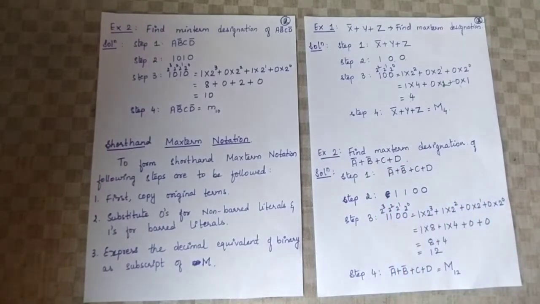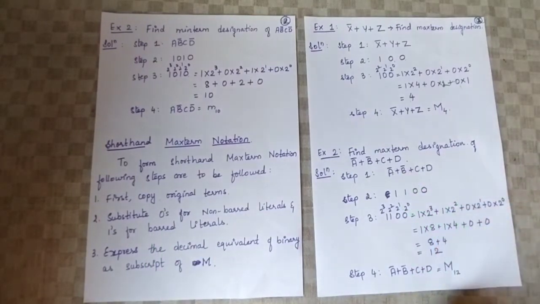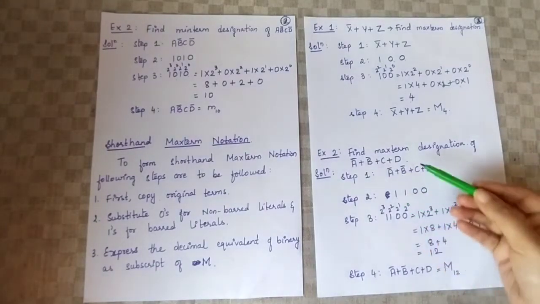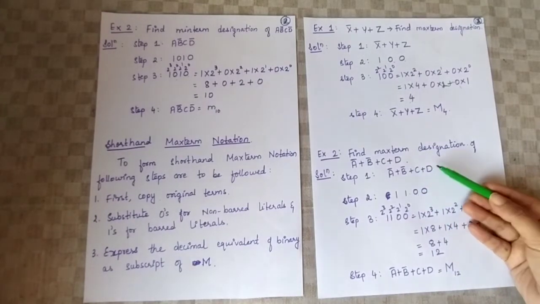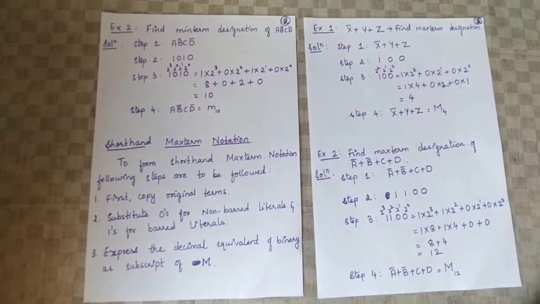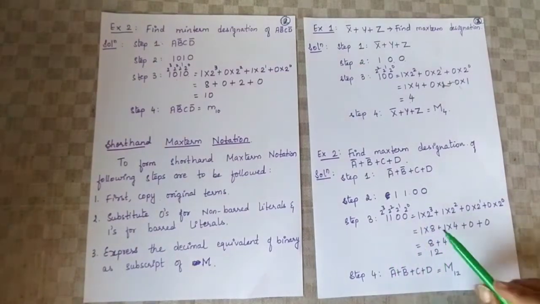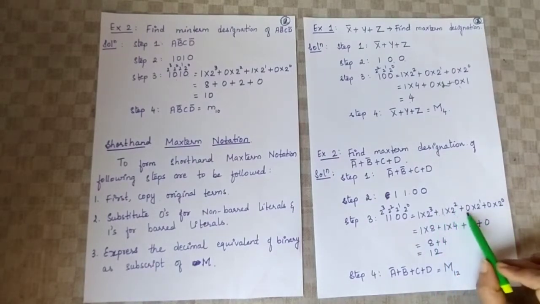Now according to the steps, take the original term first. Now we have to substitute them. If it is complemented, we substitute with 1. So a complement is 1, b complement is 1. C is non-barred, so we put 0. D is also non-barred, so we put 0 here. Now again multiply with powers of 2. So it is 1 into 2 cube plus 1 into 2 raised to 2 plus 0 into 2 raised to 1 plus 0 into 2 raised to 0.